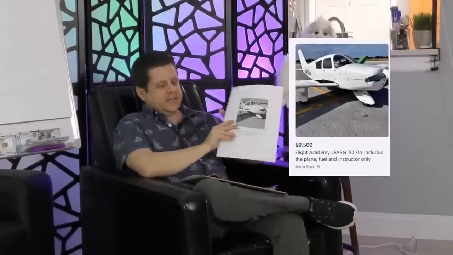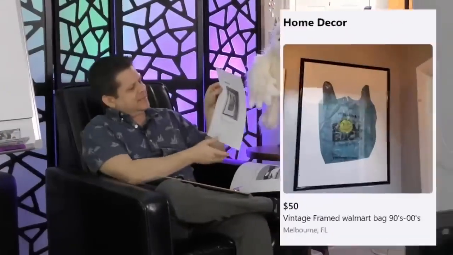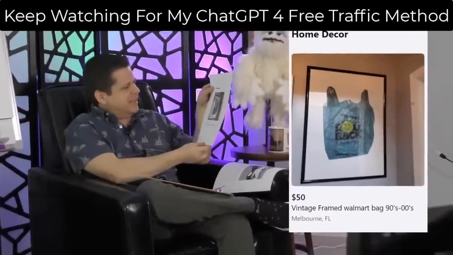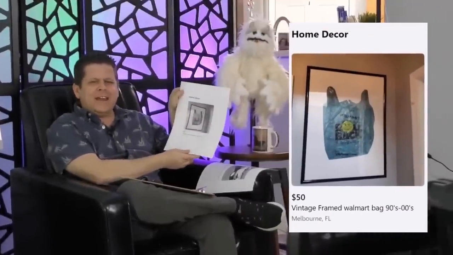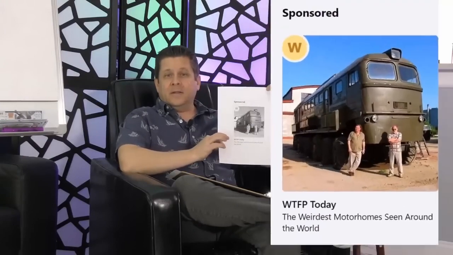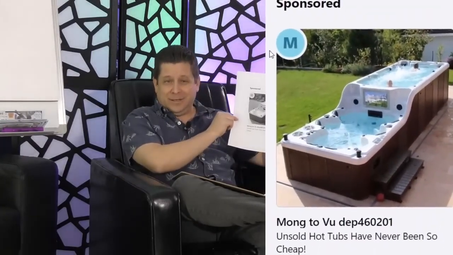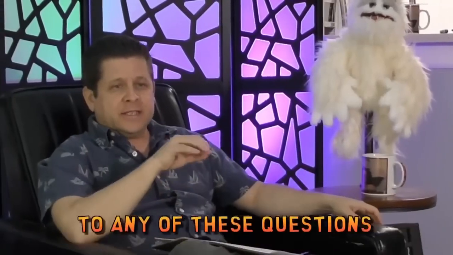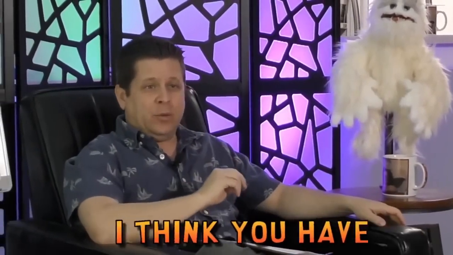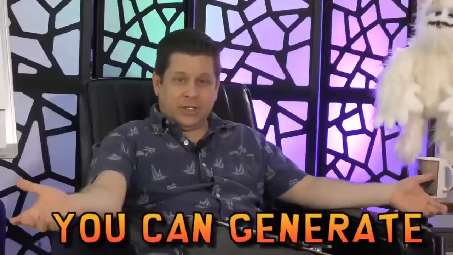Number two, have you ever seen a weird Facebook ad that looks like this? Or an ad on a different website that looks something like this? Apparently they're selling a Walmart bag in a frame. Or ads that look like this, or even this weird looking hot tub thing. And if you answered yes to any of these questions, I think you have what it takes to start making money for each and every click you can generate.